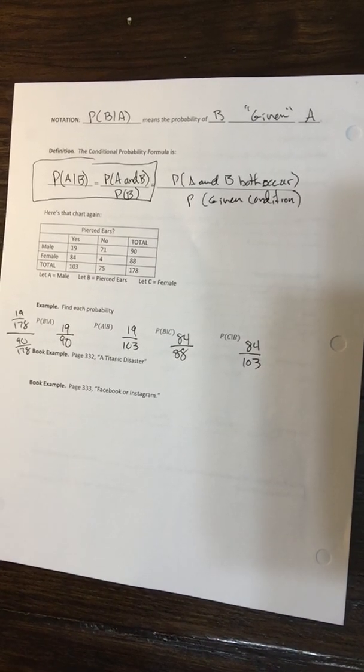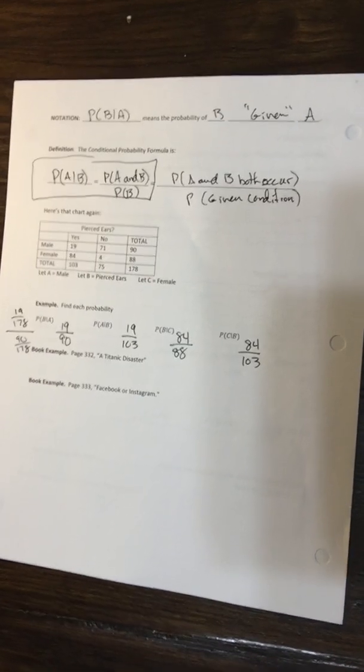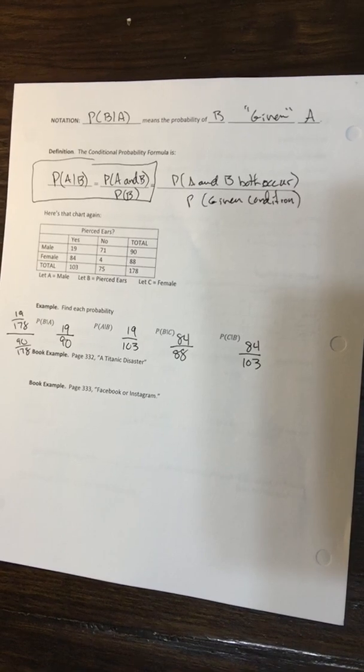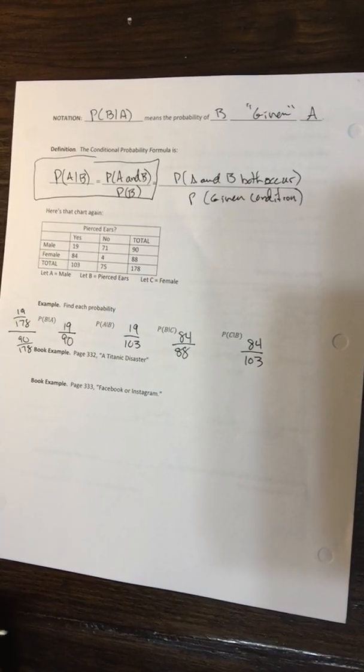Okay, on page 332, we've got an example on the Titanic disaster. This example goes on for a while. We're going to use this one a few times. The author really loves this example, and I think it makes a pretty good point.